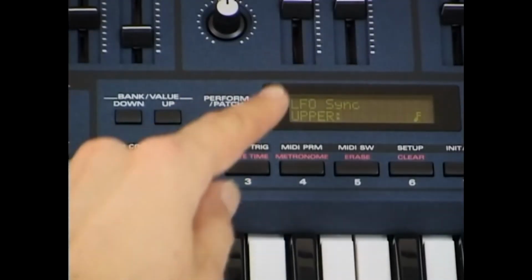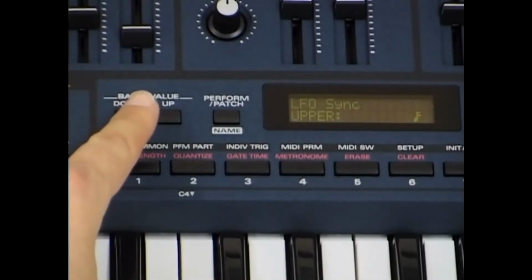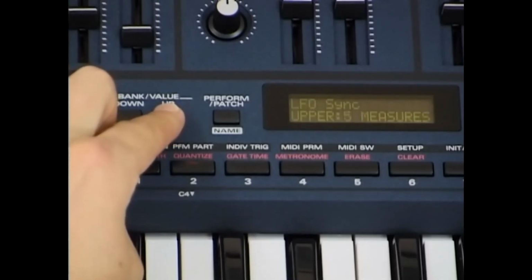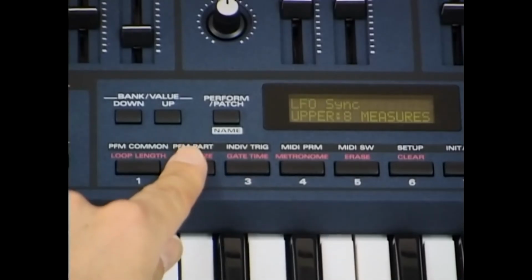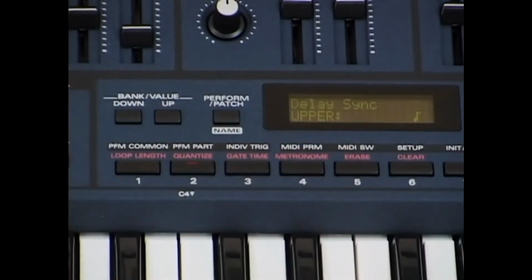If you want a really cool, very slow LFO, you can set the sync to cycle every, if you go all the way down here, up to 8 measures. As you can hear, this is a really slow cycle, but it's one that will be perfectly in sync with your sequence song. The same can be done with both the chorus and delay.